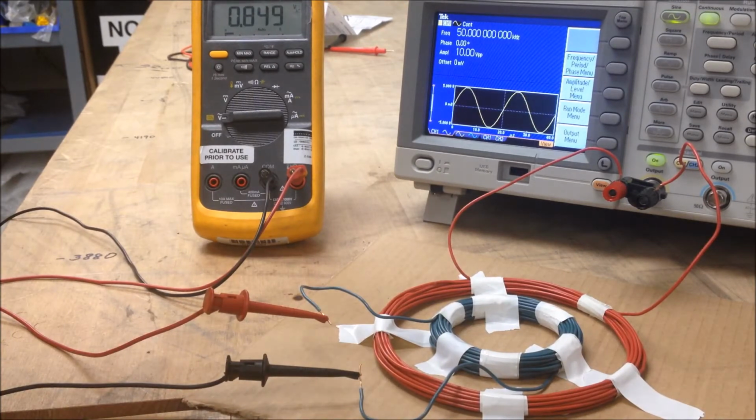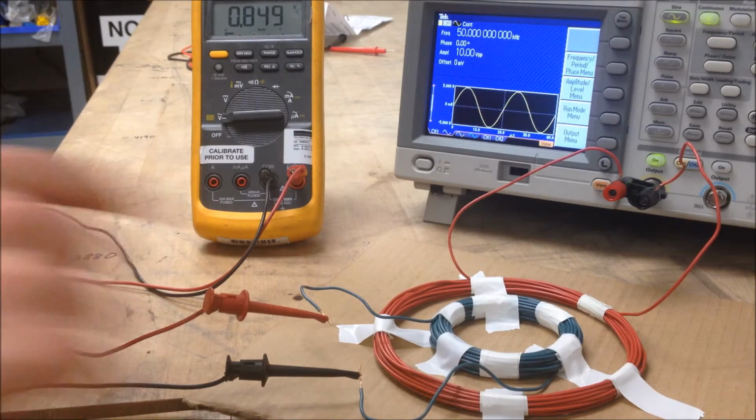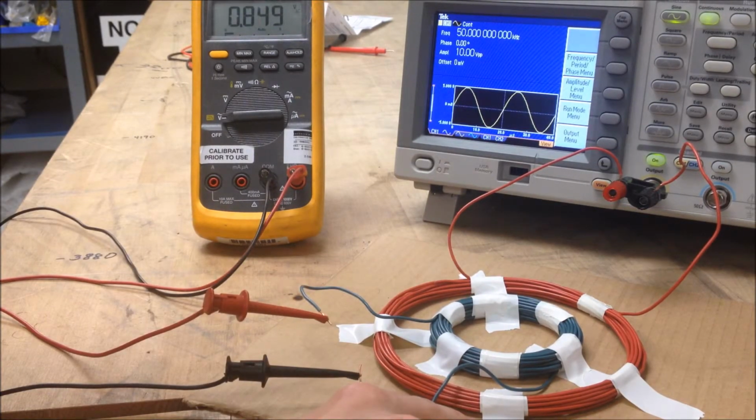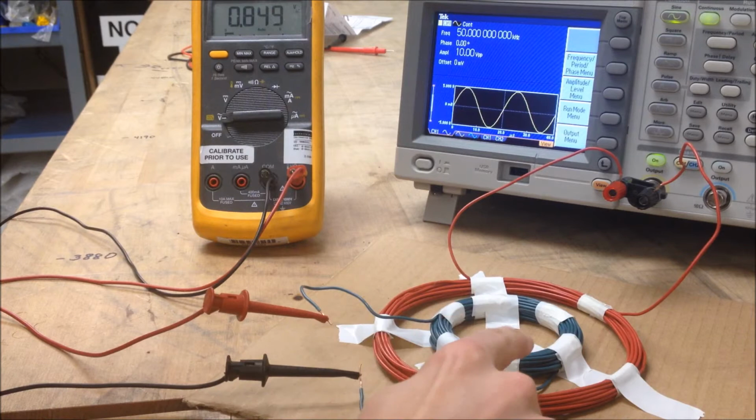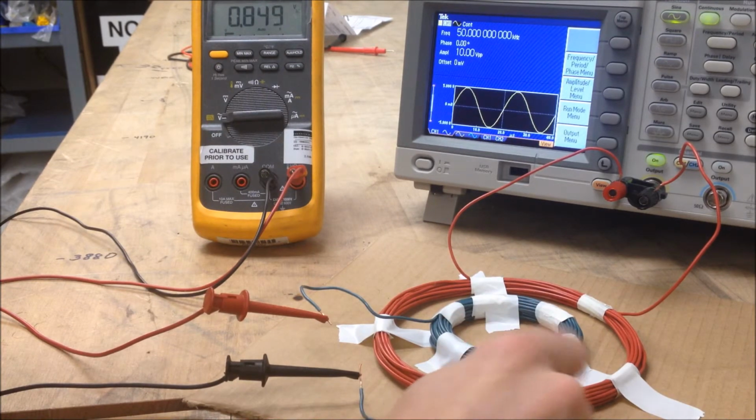This is my laboratory setup of a basic metal detector. You can see I'm using a function generator there to generate a signal of 50 kilohertz at 10 volts peak to peak. I'm running this through my transmitter coil, which is the outermost coil here. This is also known as the search coil. With a digital multimeter, I'm reading the pickup coil, which is the innermost green one here.